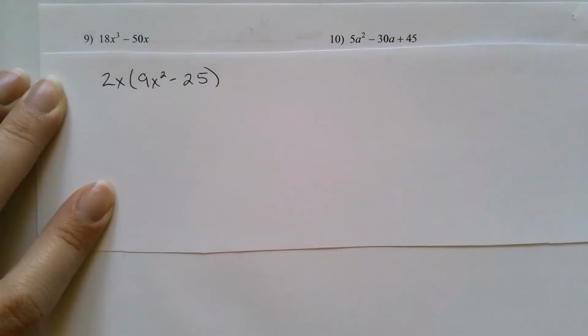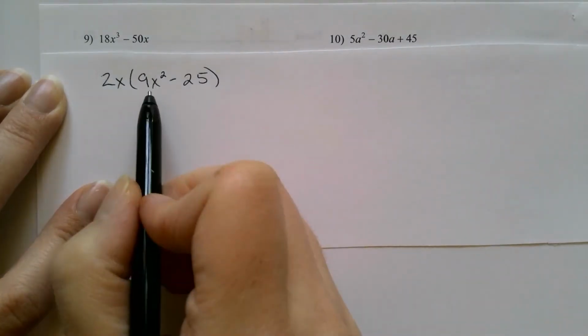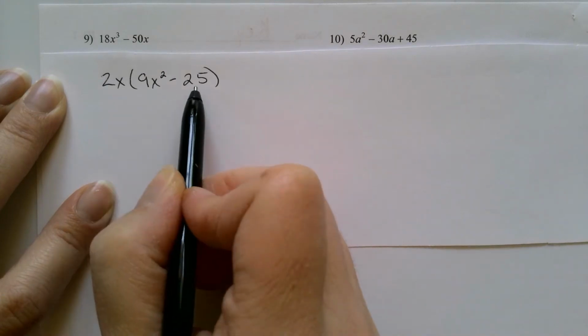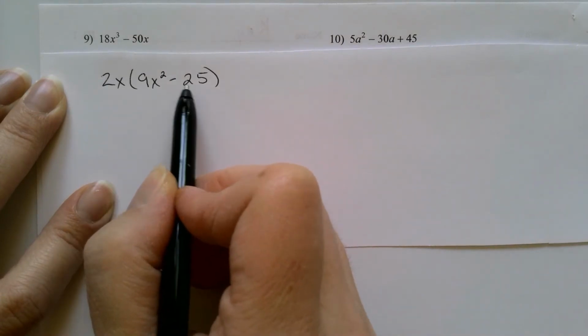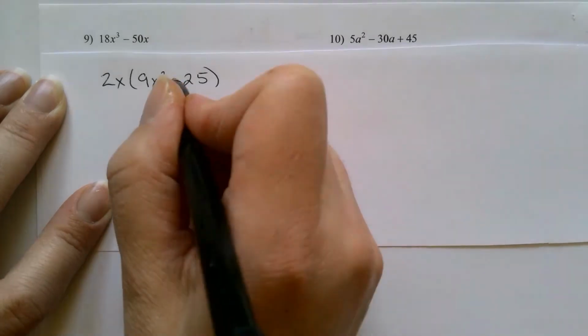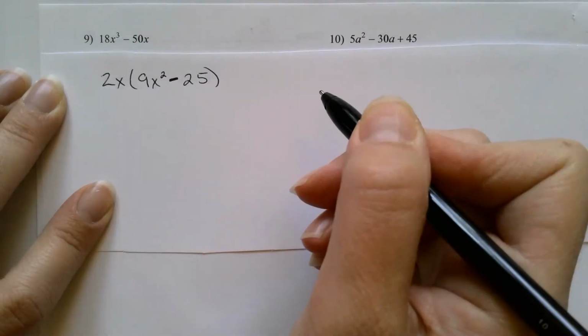Now that I've taken that GCF out, I can see that 9 and 25 are perfect squares. So what gives me the hint? Again, there's only two terms, and there is a difference. It has to be a subtraction. It won't work with a plus sign.